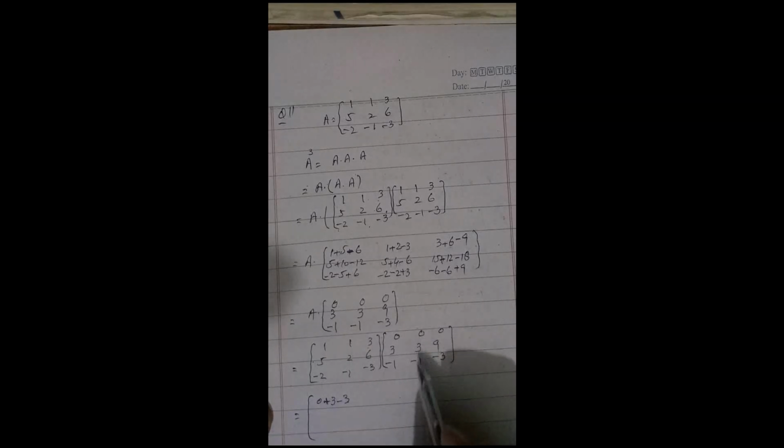And first row multiplied with the second column. 1 multiplied by 0 is equal to 0. 1 multiplied by 3 is equal to 3. And 3 multiplied by minus 1 is equal to minus 3. And with the third column, 1 multiplied by 0 is equal to 0. 1 multiplied by 9 is equal to plus 9. 3 multiplied by minus 3 is equal to minus 9.